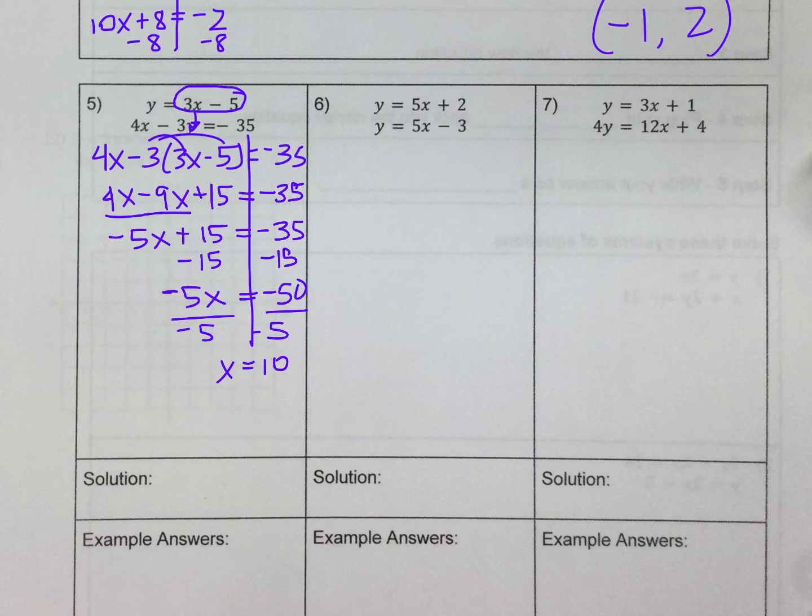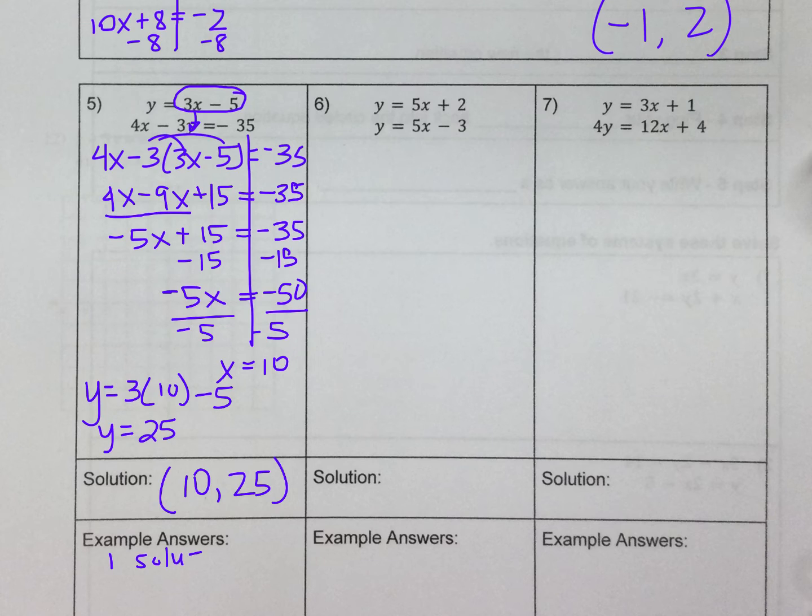All right, then I'm going to take my one top, y equals 3 times 10 minus 5. That would be 25. So my solution is 10, 25. This kind of equation is going to have one solution, and it can just be any kind of coordinate. It could be 4, 0, 10, 25, negative 8, negative 8, as long as you got two coordinates.